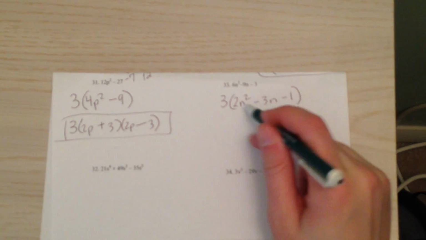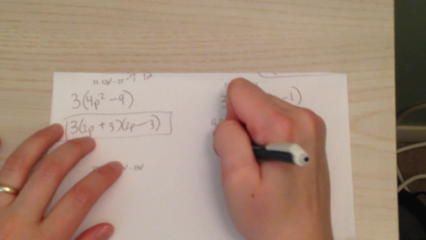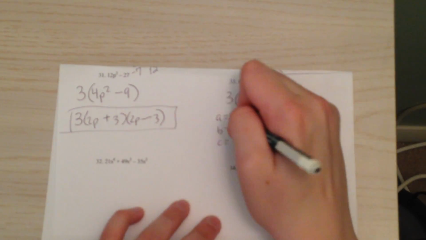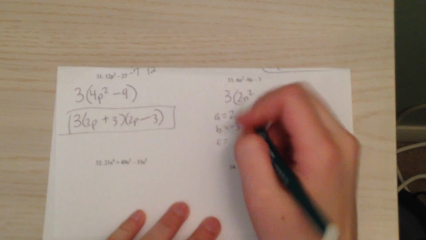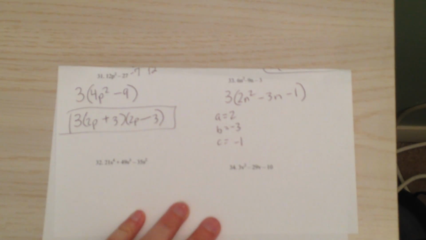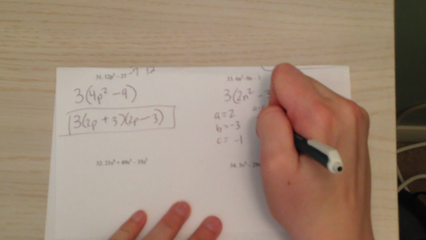Now I need to go and factor, if I can, this trinomial. That means I need to pick out my a, my b, and my c. My a is 2, my b is negative 3, and my c is negative 1. So when I multiply my a and my c together, I get negative 2.